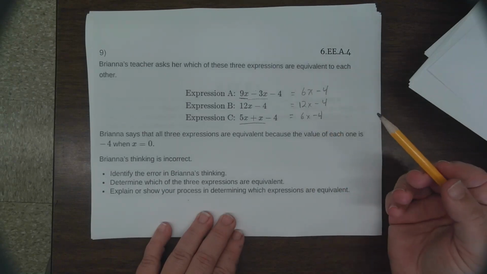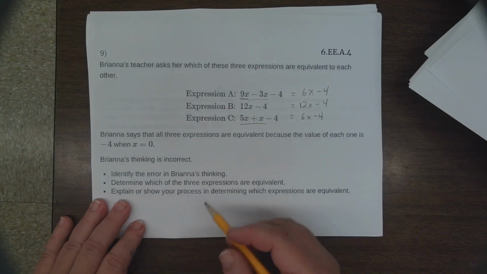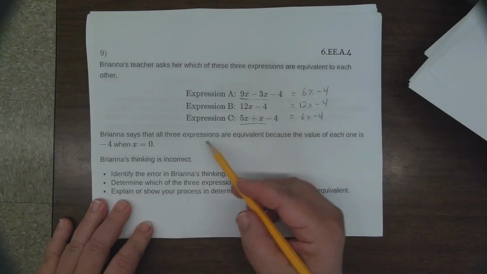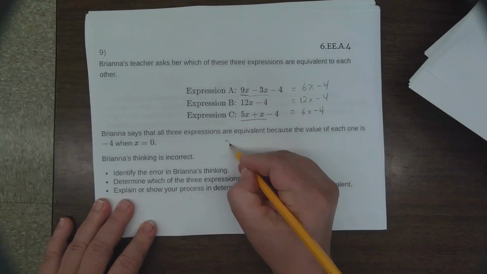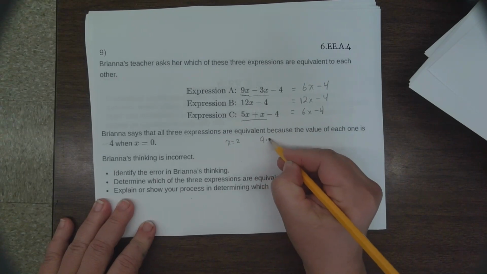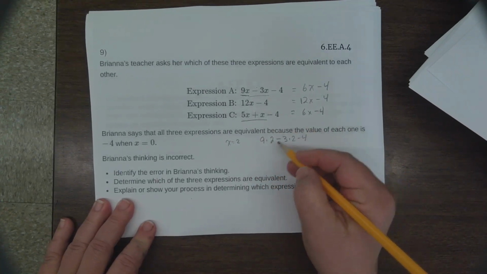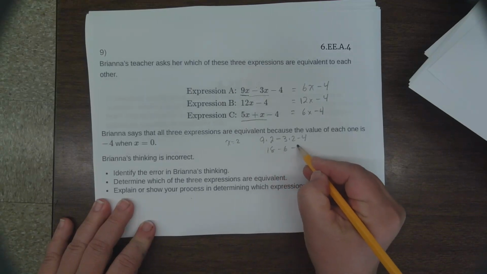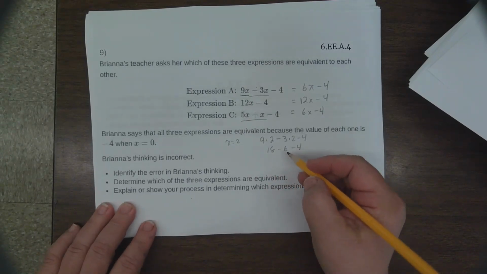The other thing is we could choose another value for x. Maybe if we choose x equals 2, then we substitute in 9 times 2 minus 3 times 2 minus 4. We get 18 minus 6 minus 4, which will be 8.